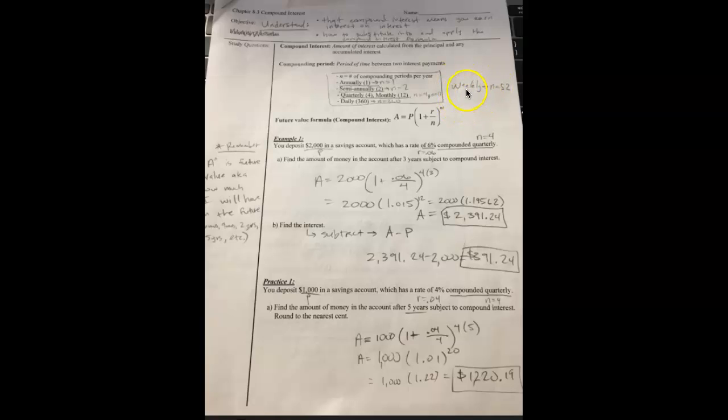Then over here on the side, I write that weekly. If you compound interest weekly, then N is 52. So depending on the words, it'll determine what number you put in.